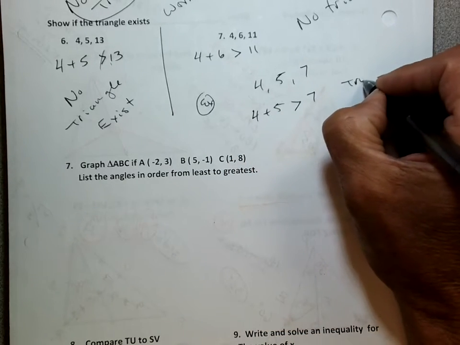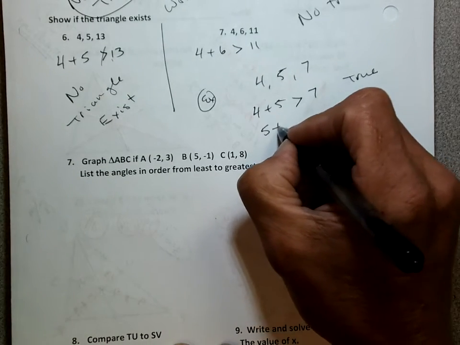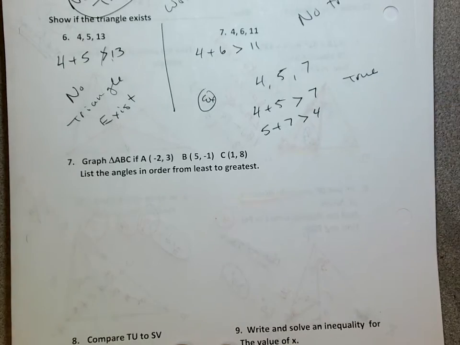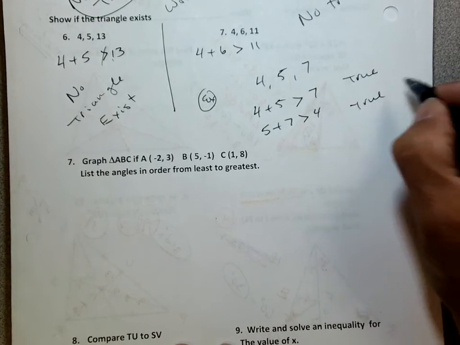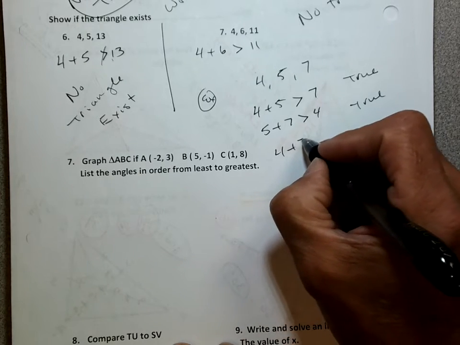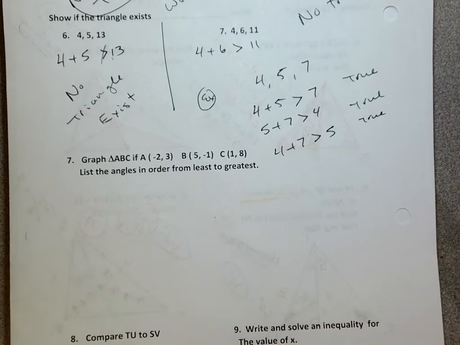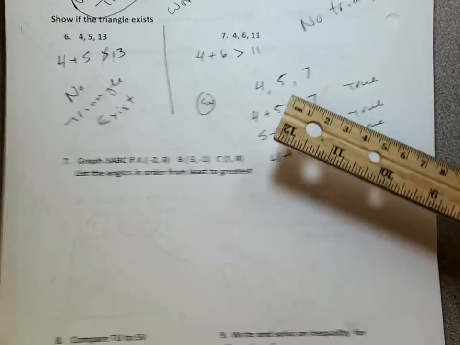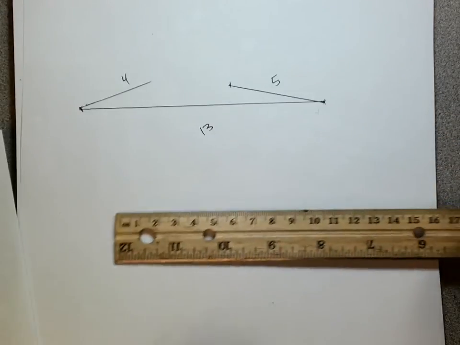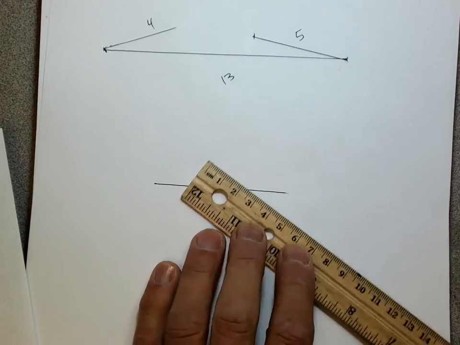That's true, isn't it? You agree with that? And then what about 5 plus 7? Is that greater than 4? Yes. That's true. And I need to see the third combination, which is 4 plus 7 is greater than 5. Is that true? So if all three combinations are bigger than the third side, that triangle could be drawn. In fact, if I want to draw it, I could. 7, and then 4 and 5.